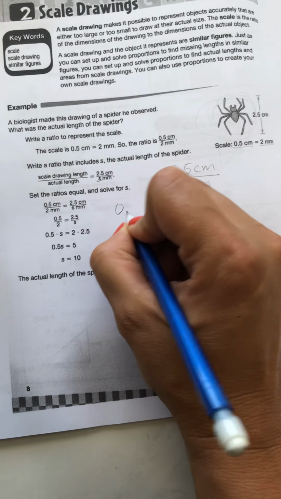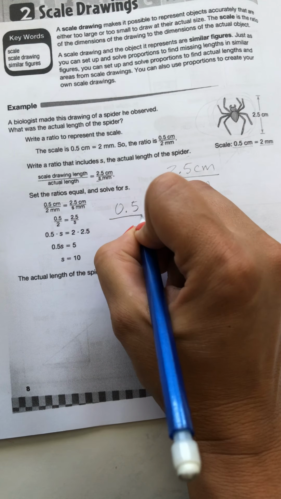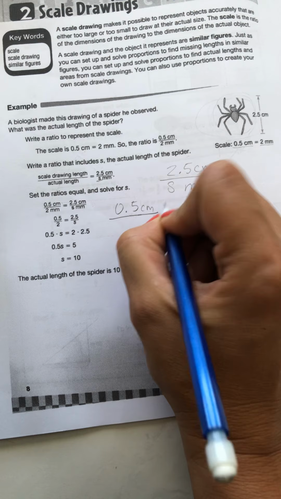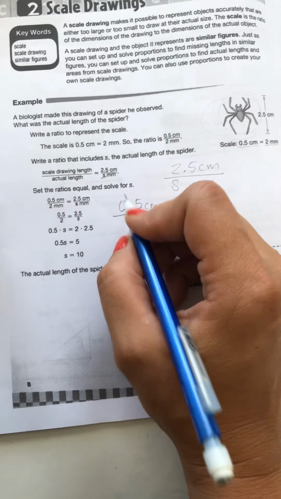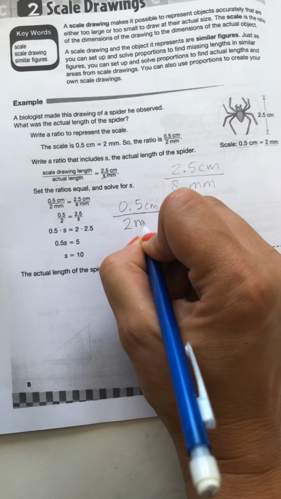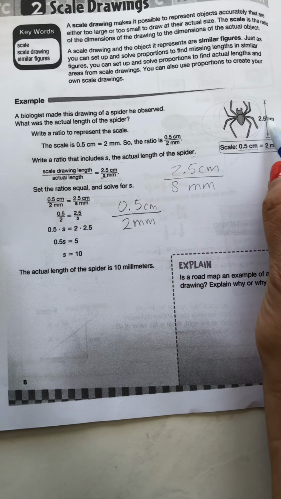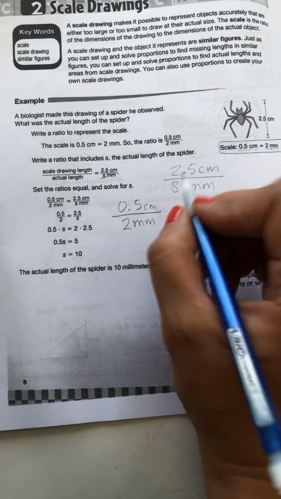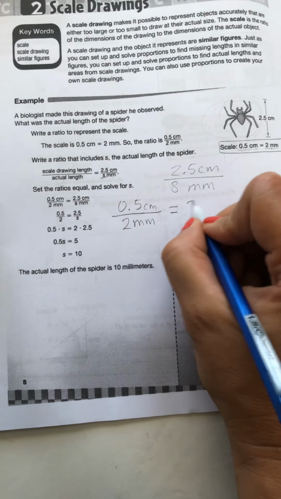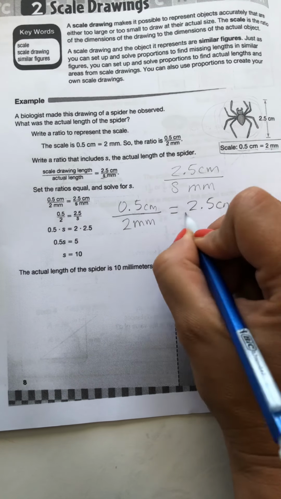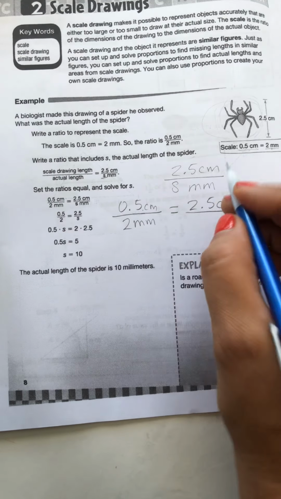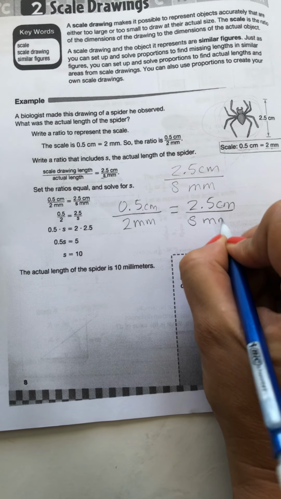So 0.5 centimeters is equivalent, and I need to put centimeters because we may have to change this, is equivalent to 2 millimeters. So that's the scale he gave us. Each one of these centimeters is actually equivalent to 2 millimeters. And what do we know? We know 2.5 centimeters. We keep those lengths together, and we don't know the actual spider.